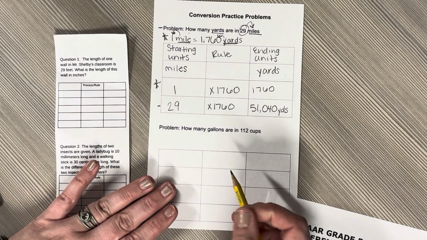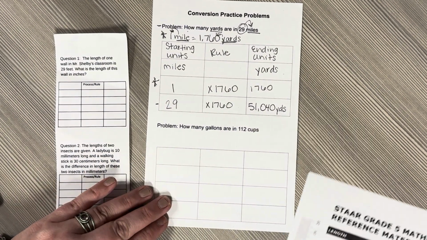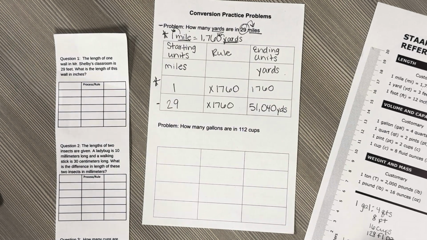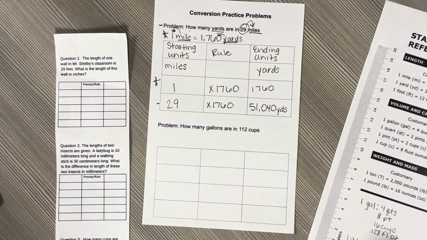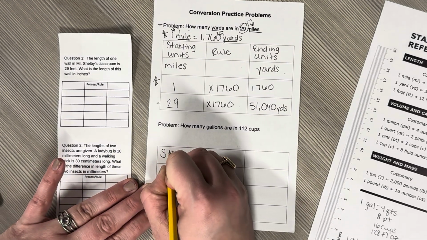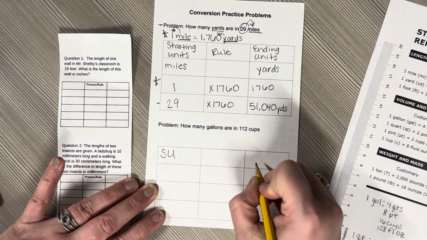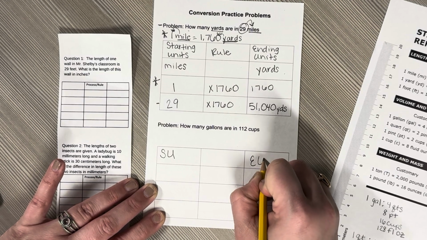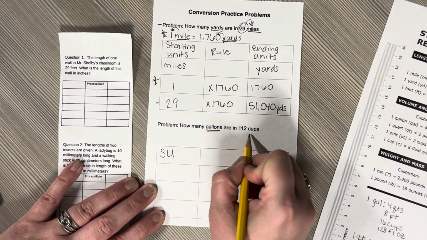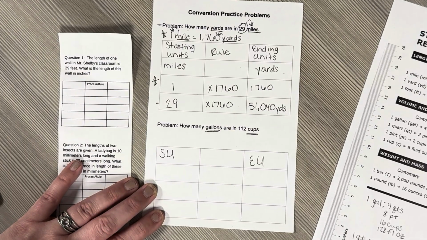All right. How many gallons are in 112 cups? That's where my gallon man comes in handy. All right, so I'm going to put starting units, or SU, and ending units, because I'm looking at comparing gallons and cups.